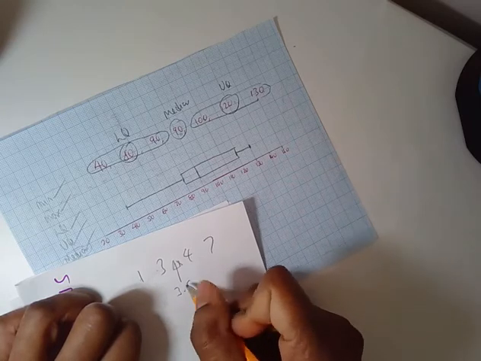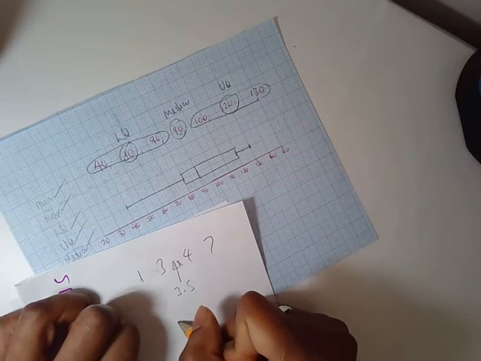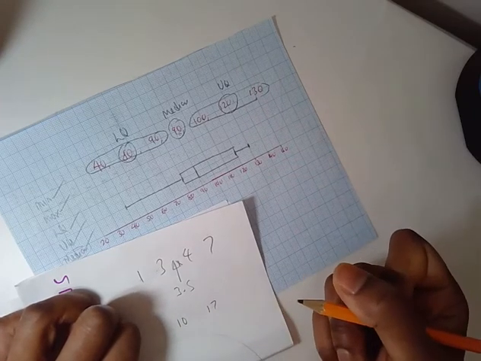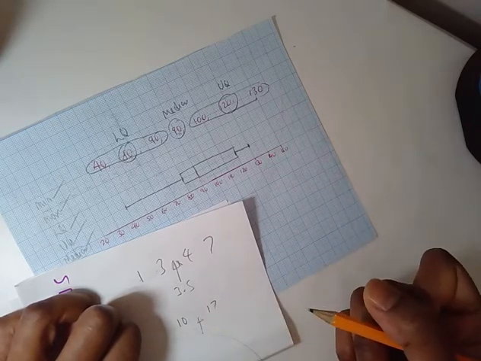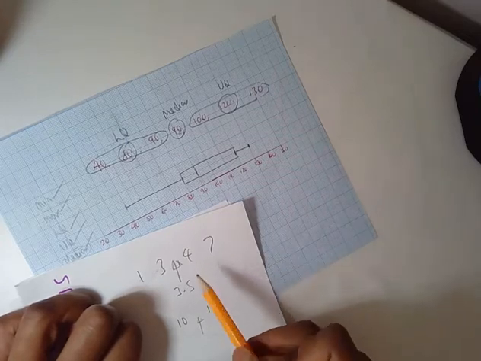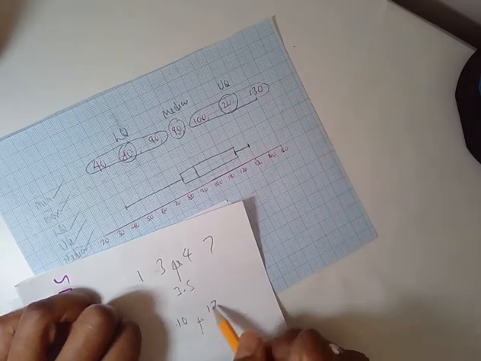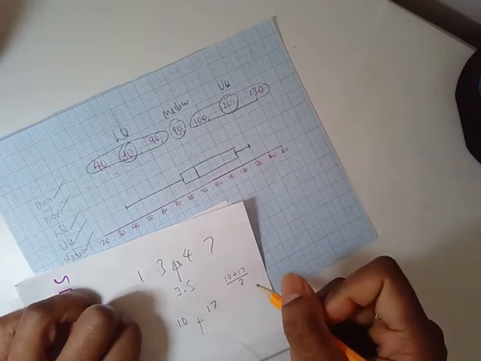It's obvious that 3.5 comes between 3 and 4, but let's say you've got 2 middle numbers, say 10 and 17. Then it gets a bit tricky to find what comes in between 10 and 17. So if you've got 2 middle numbers and you want to find the middle of those 2 numbers, you add the 2 numbers and then divide by 2.